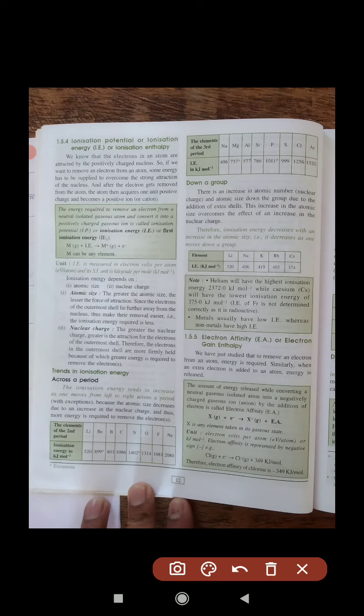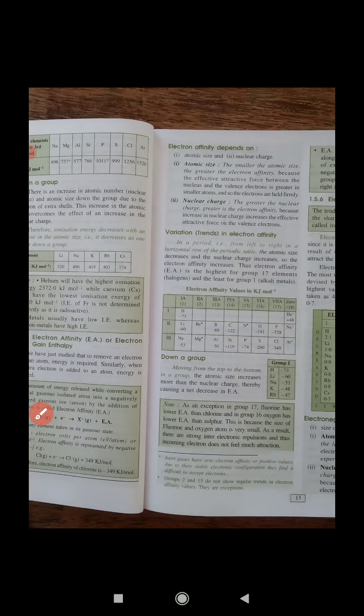You just remember. Now students, electron affinity is just the reverse of ionization energy. When an atom accepts one electron, energy is released, converting a neutral gaseous isolated atom into a negatively charged gaseous anion. So you can easily think of the halogen series.